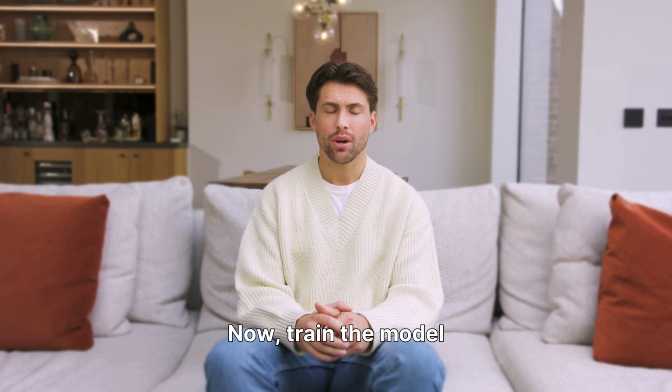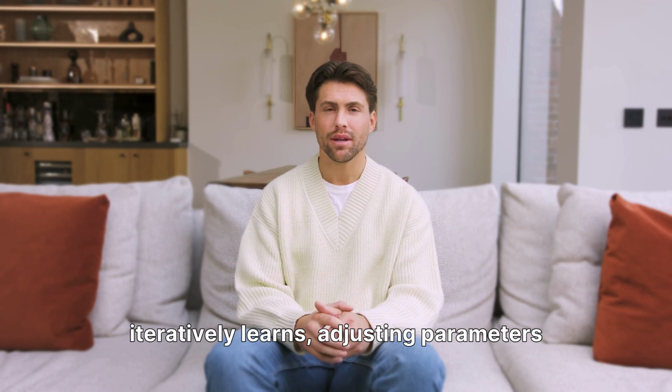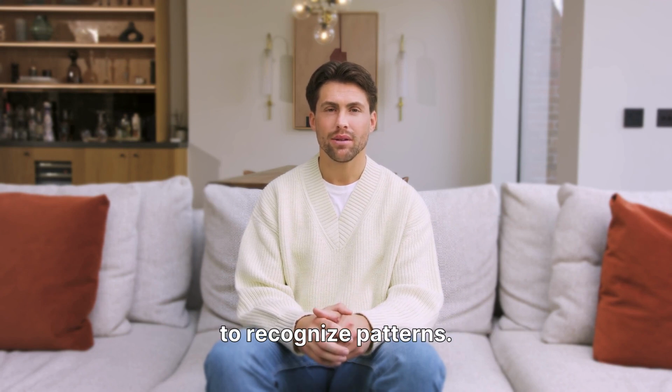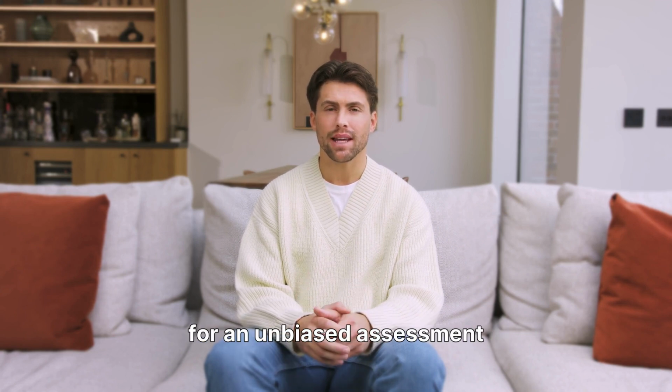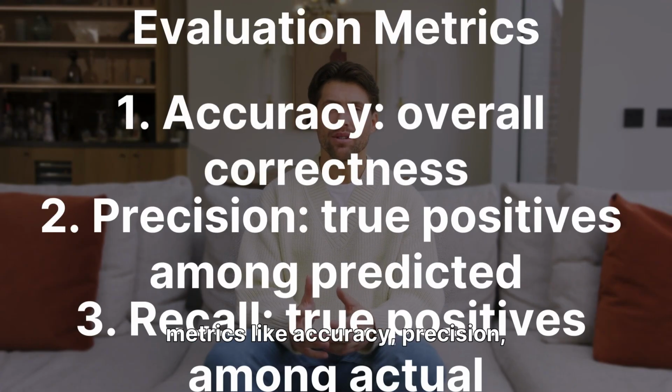Now, train the model on your dataset. During training, the model iteratively learns, adjusting parameters to recognize patterns. After training, evaluate its performance and accuracy using a separate test dataset for an unbiased assessment of generalization. Use model.evaluate to get metrics like accuracy, precision, and recall.